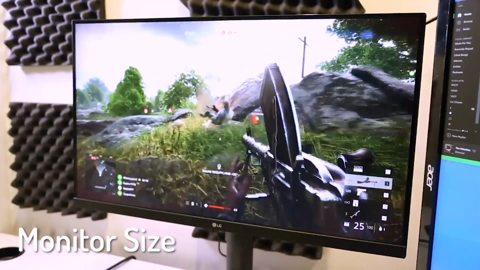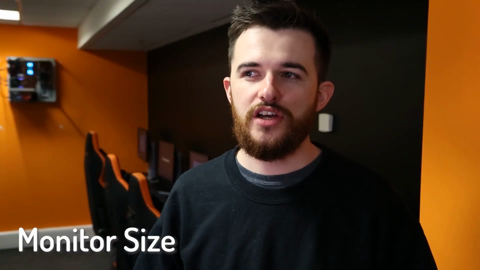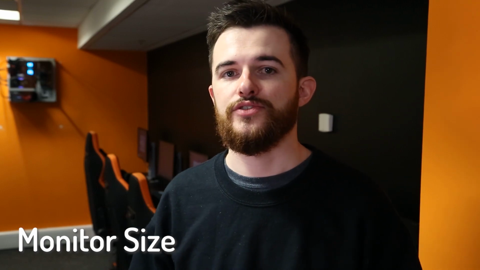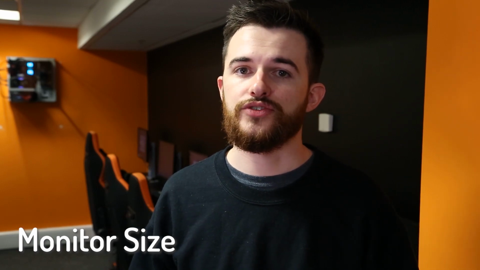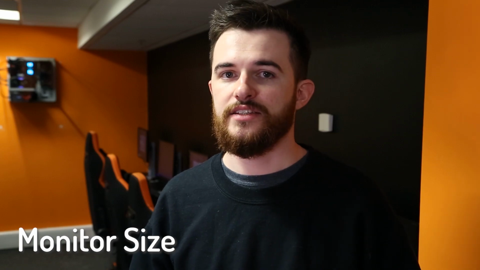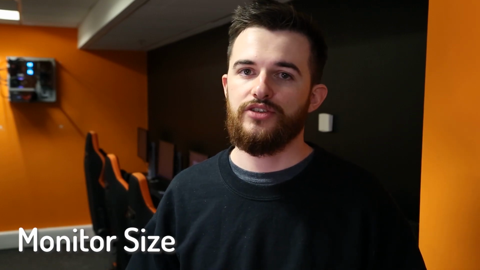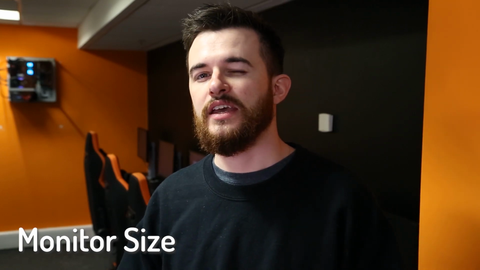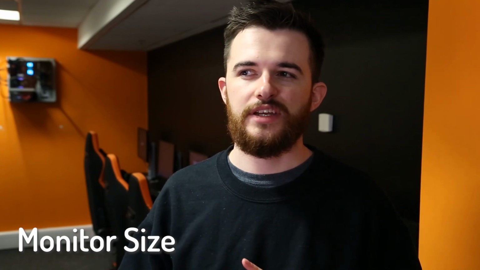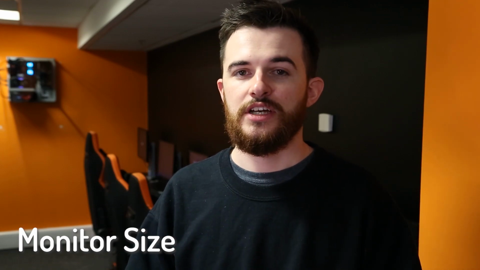So monitors are available in various different sizes, and there's certain sizes that work best with certain resolutions. So for example, with 24 inch, ideally you want to be looking at a 1080p resolution. 27 inch, you want to be looking at 1440p, and then 4K you can kind of go between 27 inch, 32 inch, and above, depending on the type of setup that you're making.